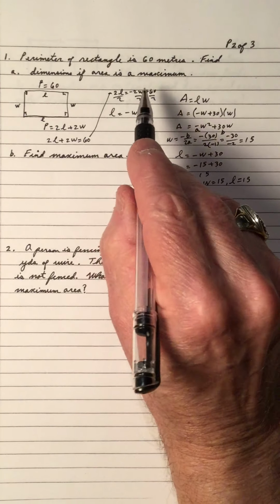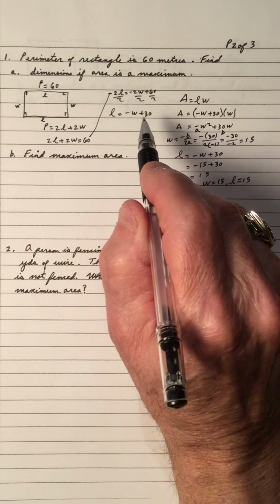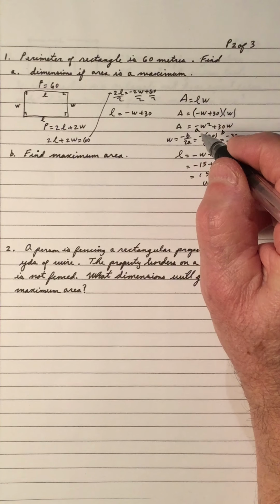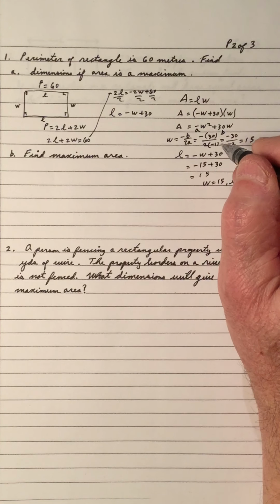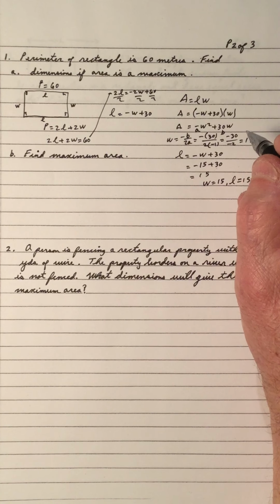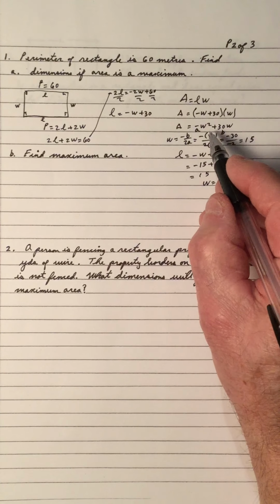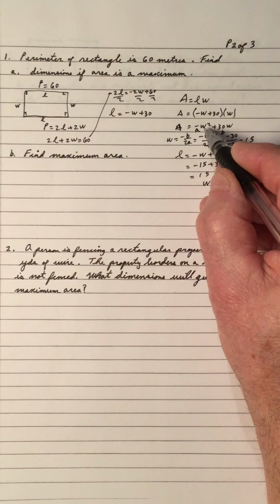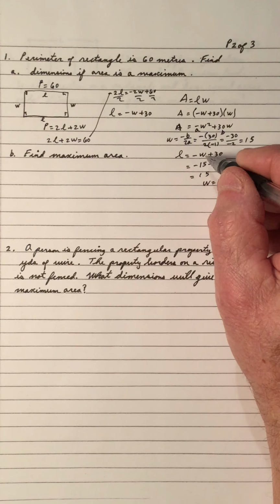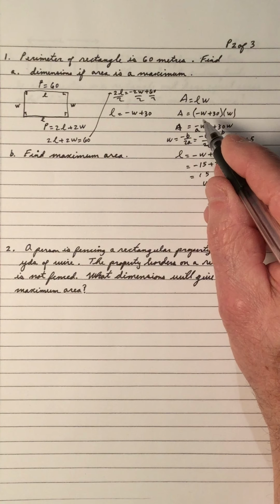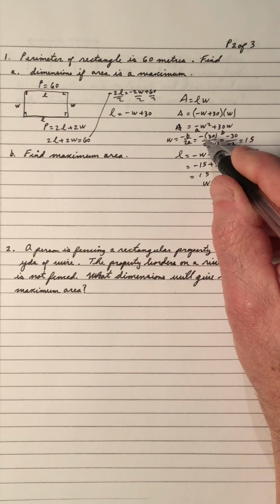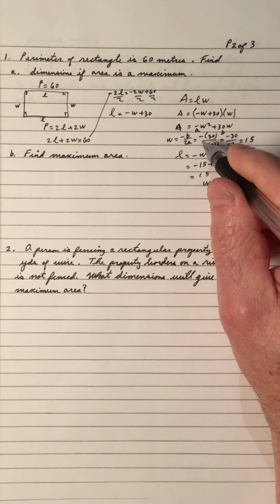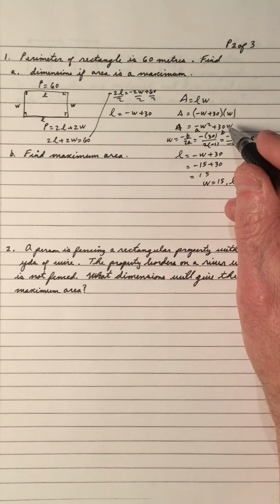And again, when you want a maximum, that reminds you that you have to set it up in the form y equals ax squared plus bx plus c, standard form, which I do have right here, with area as a function of the width. And then we go negative b over 2a, which is a quick way to find the vertex, the width that gives you the maximum area.